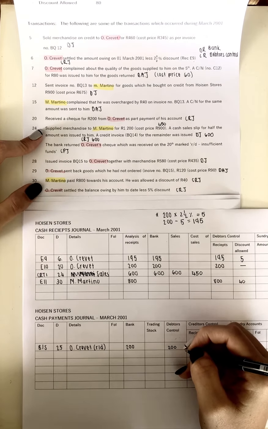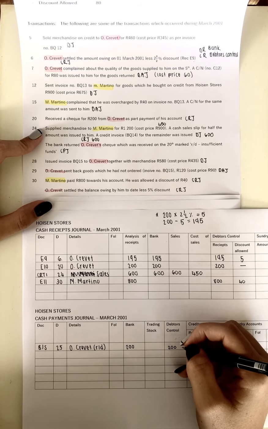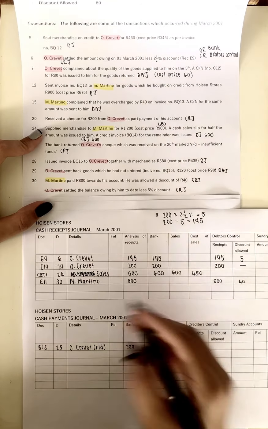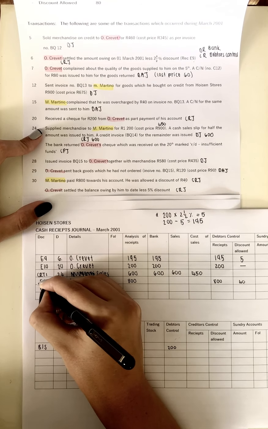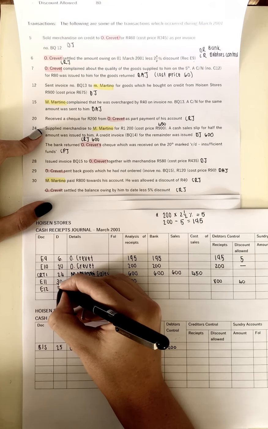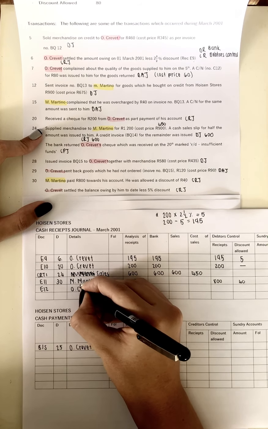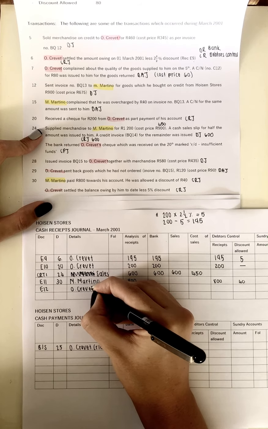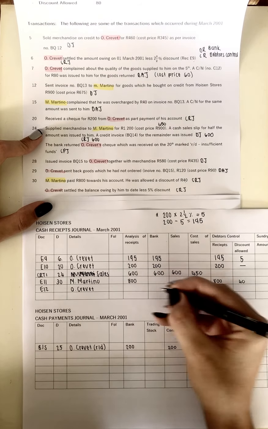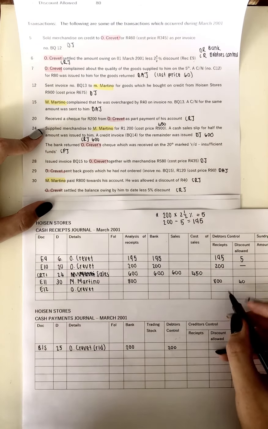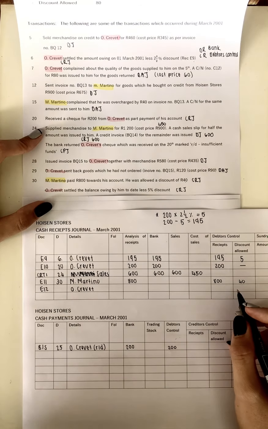Okay. Then O'Krevit settled his balance owing to him to date less 5% discount. Now we're not sure about the amount yet. Let's put it in for now and then we can fill in that amount when we work it out. So this is O'Krevit. Okay, we don't know the analysis of receipt, we don't know the bank, and we're not sure about this yet. So we'll put that in once we figure it out.